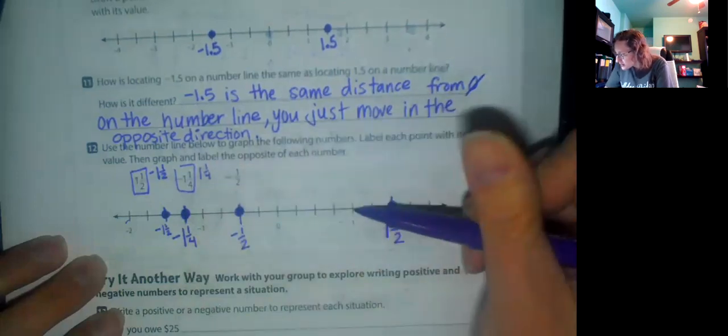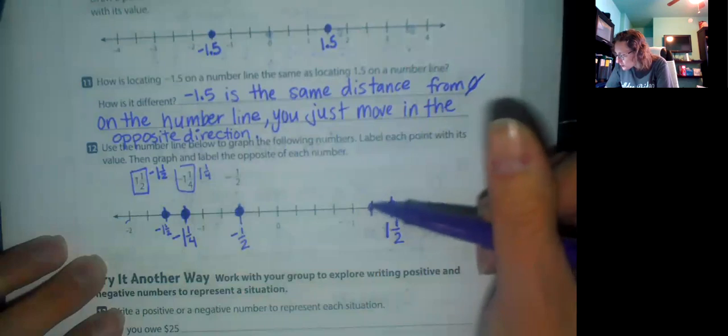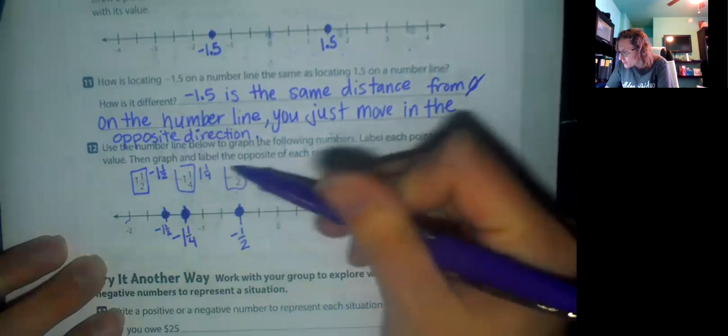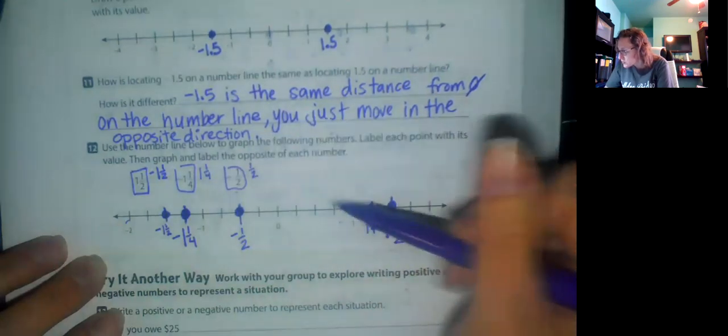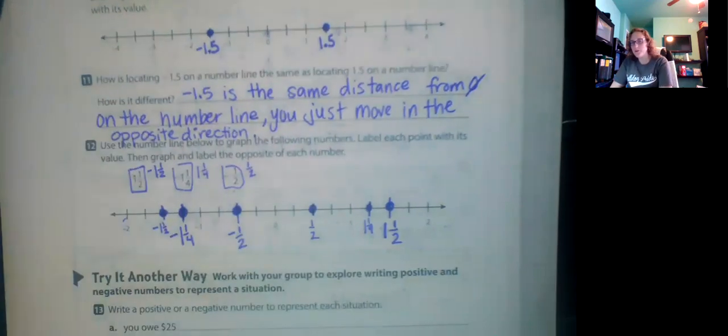So we'd go to +1, and then 1/4 would be here. And then -1/2. The opposite of that would be +1/2. So halfway between 0 and 1 would be there. Okay. All right, a few more.